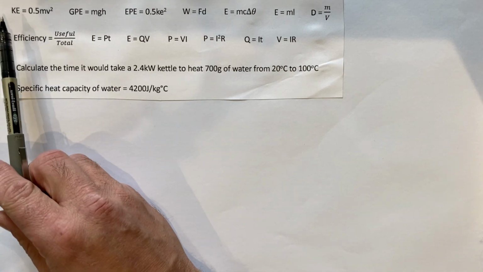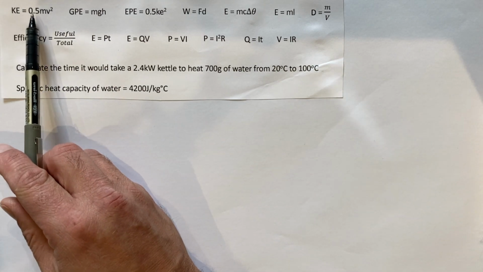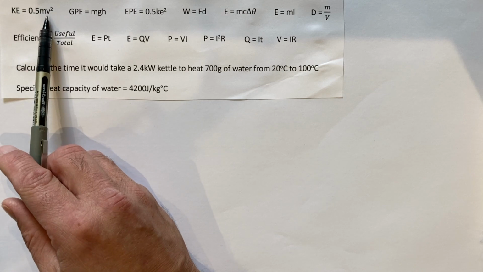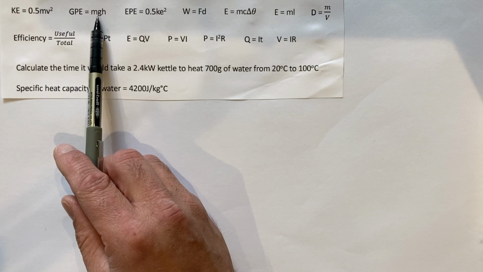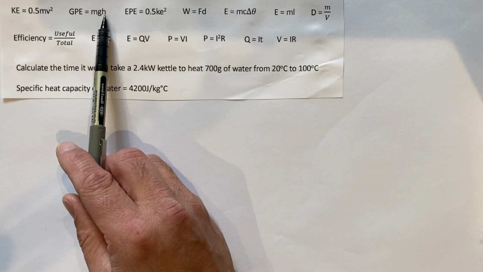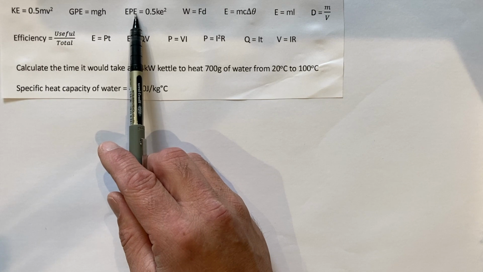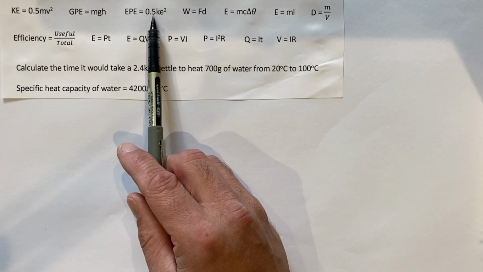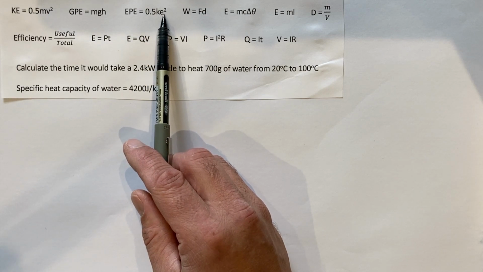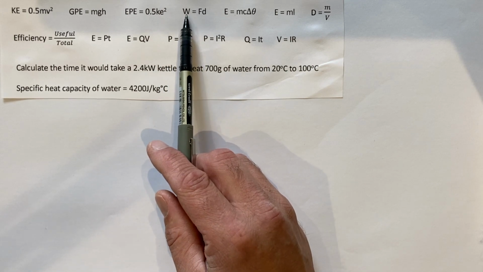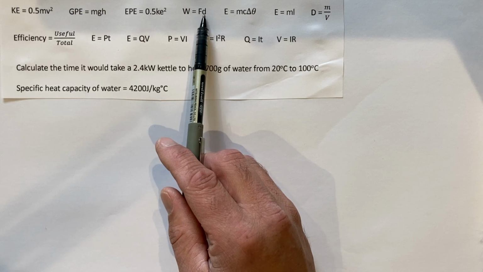So first we have the energy equations. Kinetic energy is a half times the mass times the speed squared. We've got gravitational potential energy is mass times gravitational field strength times height. We've got elastic potential energy, which is stored in springs and elastic materials, which is 0.5 times the spring constant times the extension squared. We've also got work done, which is an energy transfer in joules, is equal to the force applied times the distance moved by that force.